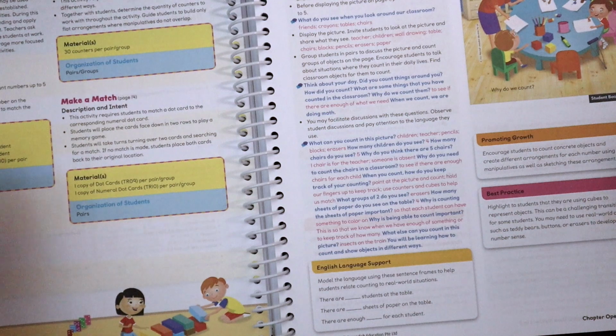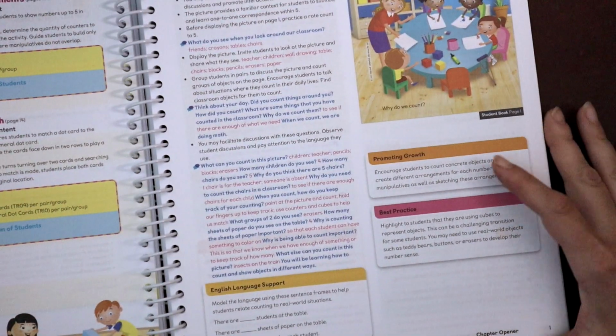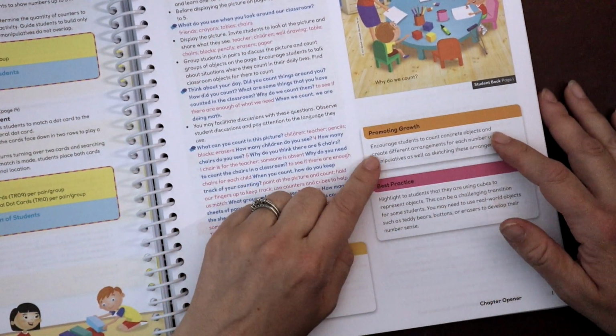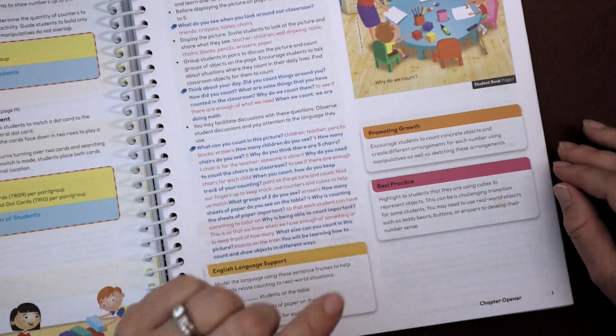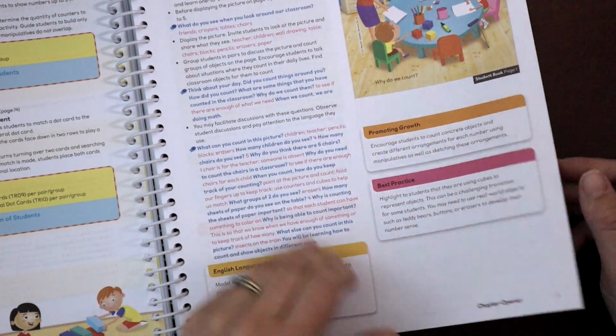I like that they have this promoting growth section. We know a lot about the importance of math mindset through Jo Boaler's work. If you have not read her book, Mathematical Mindset, I highly recommend it. I will link it below. And then we have some best practice comments.